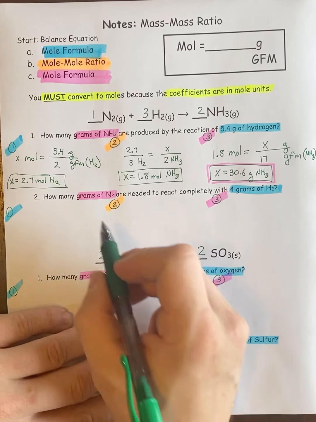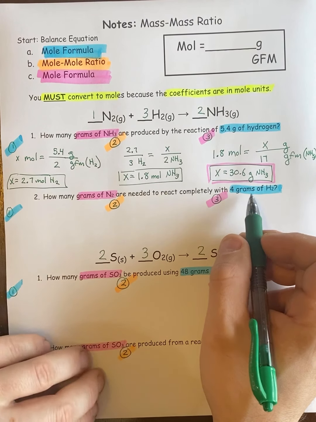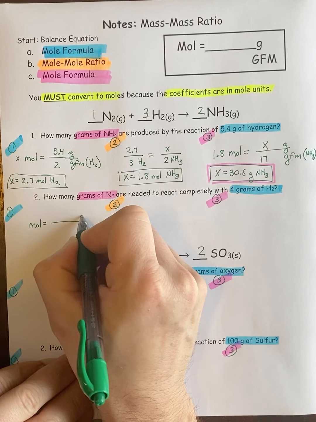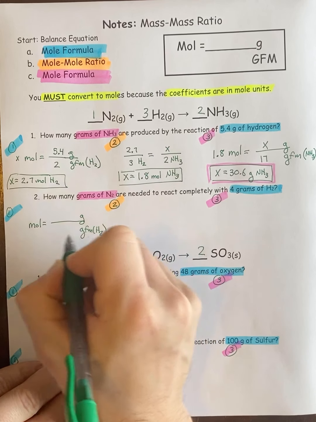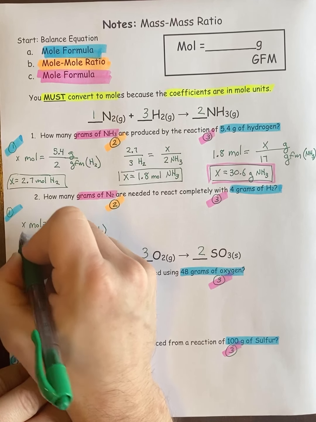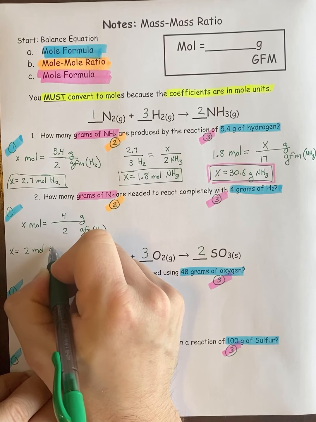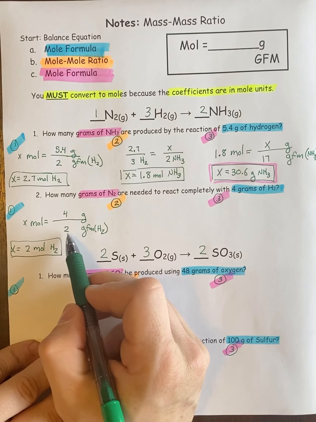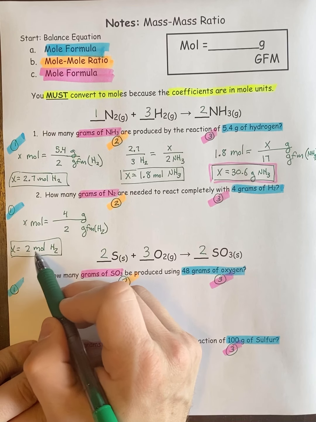So for the next one, it says how many grams of N2, that's what I want eventually, are needed to react completely with 4 grams of H2. So there's my first step. I knew my GFM of H2 is 2. That's an easy one. They gave me 4 grams, so 4 divided by 2 is 2 moles of H2.